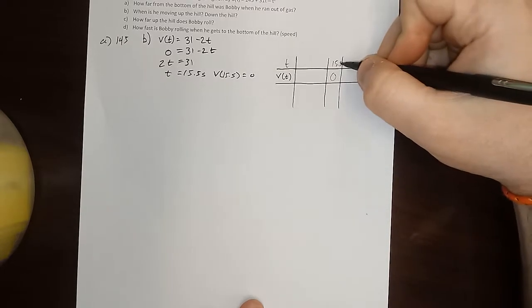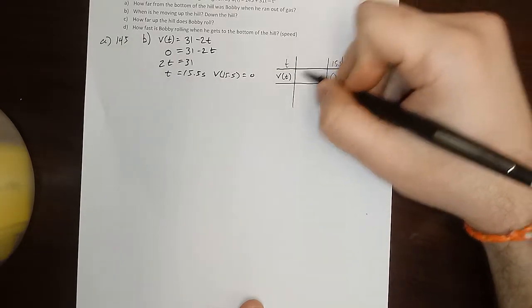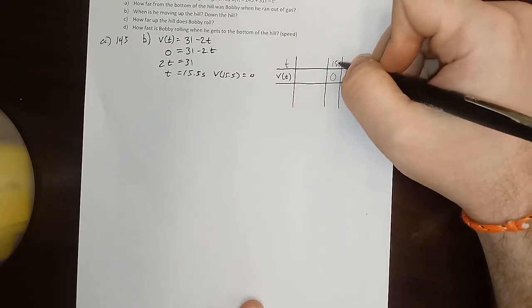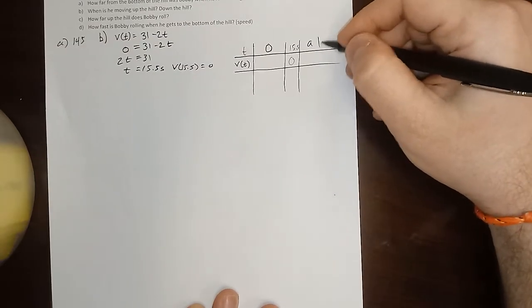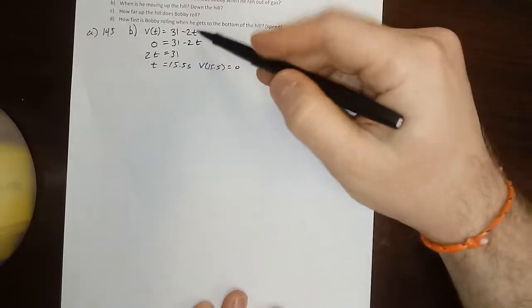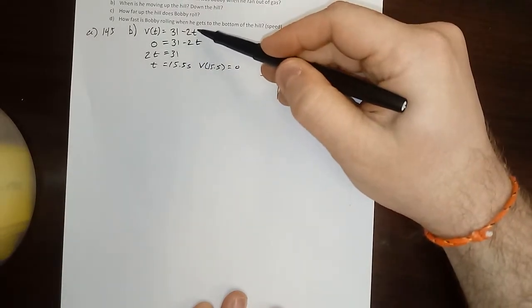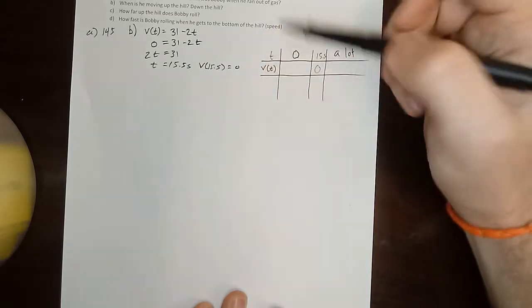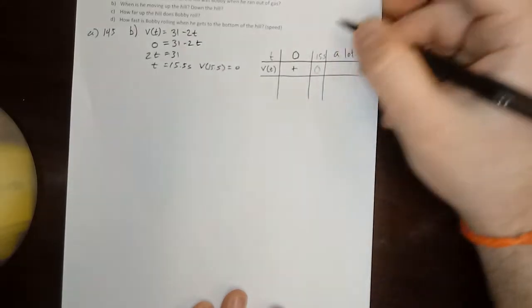So I'll pick a number less than 15.5 over here. Literally any number less than 15.5. So I'm going to pick 0 because that's easy. And then I'm going to pick a lot, like 1,000 or something like that, right? If I plug in 0 to velocity, do I get a positive number or a negative number? I get a positive number, so that means velocity is positive here.